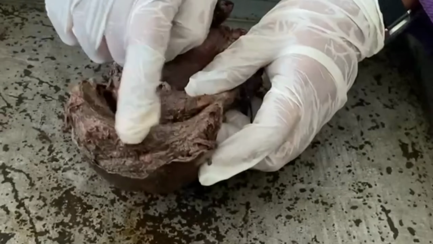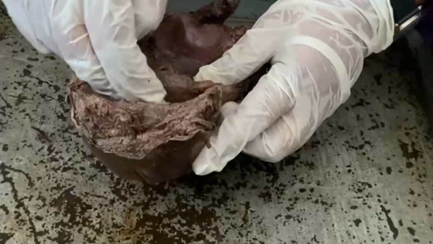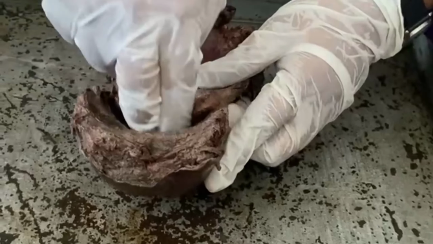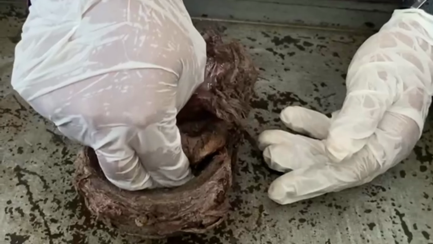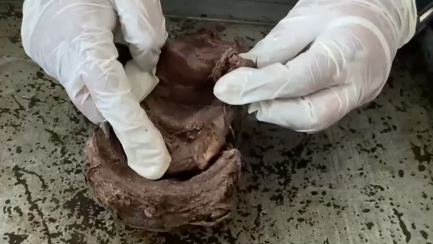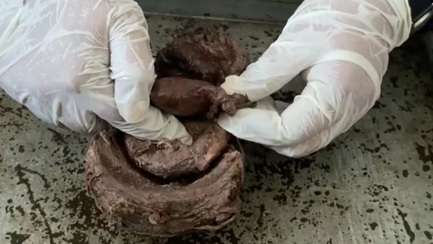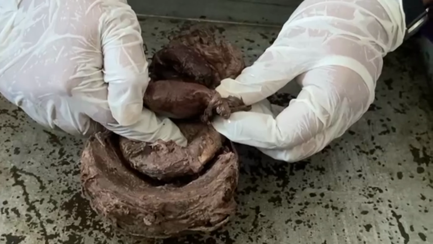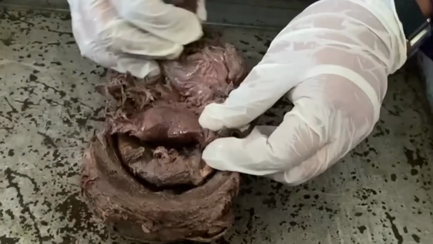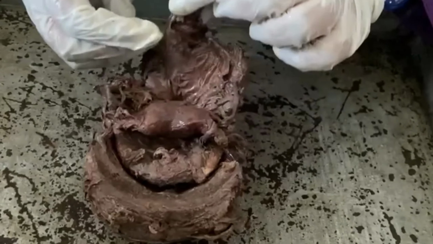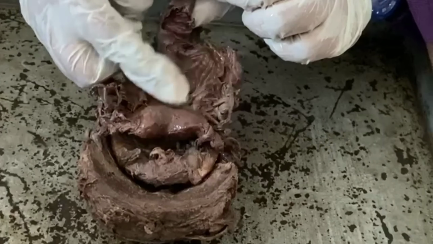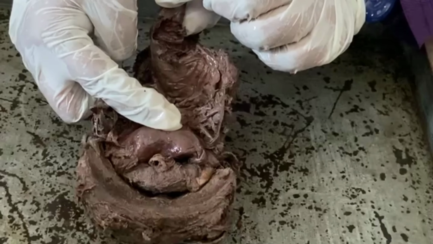This is the symphysis pubis. In between the urinary bladder and symphysis pubis is the retropubic space. In between the bladder and uterus is the uterovesical space or vesicouterine pouch. Then in between the rectum and uterus is the recto-uterine pouch or space.